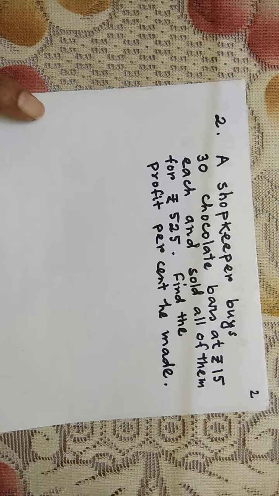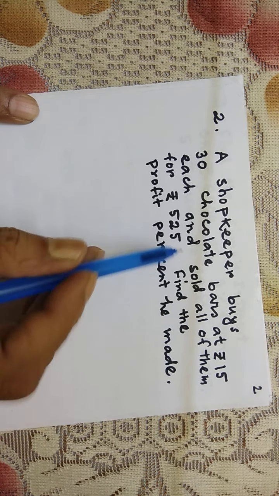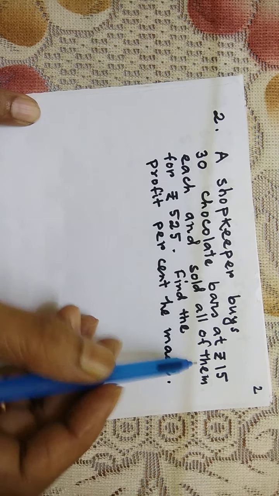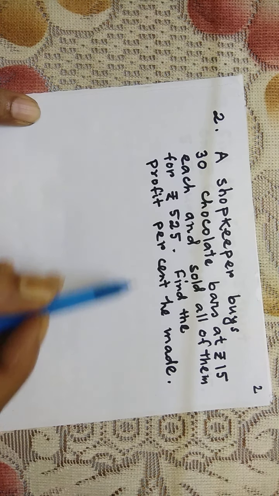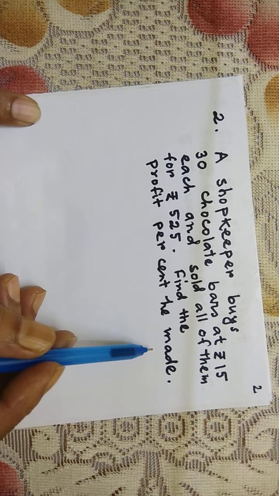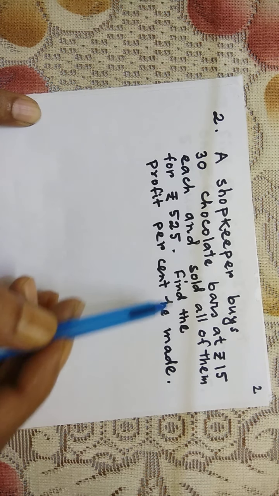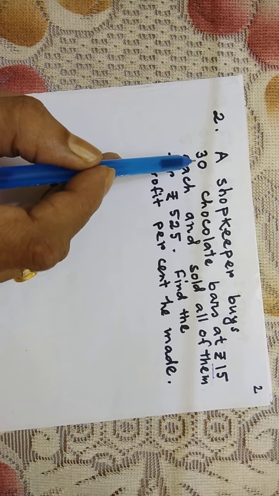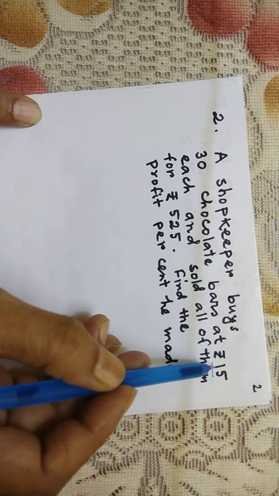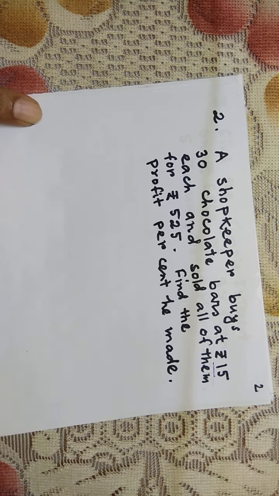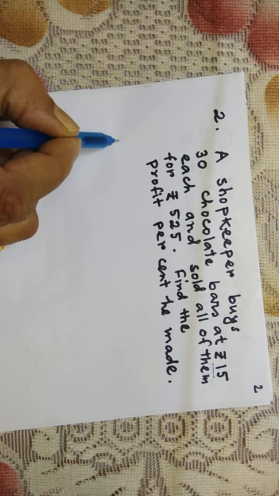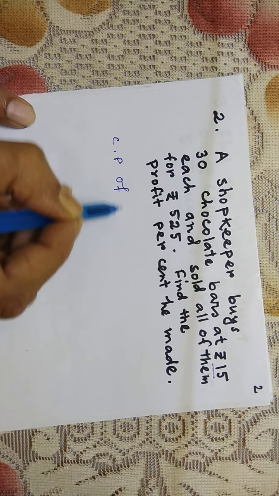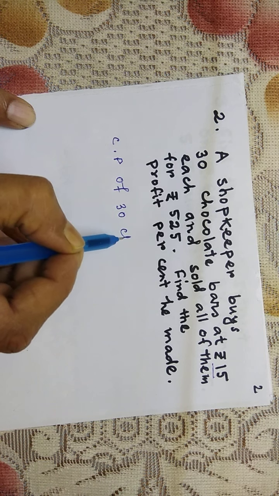Look at the second problem. A shopkeeper buys 30 chocolate bars at rupees 15 each and sold all of them for rupees 525. Find the profit percent he made. So cost price of one chocolate bar is rupees 15. So for the cost price of 30 chocolate bars you have to multiply. CP means cost price.